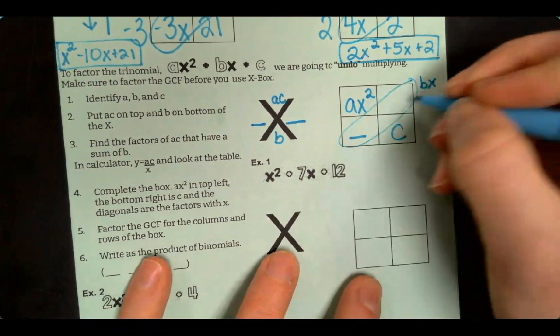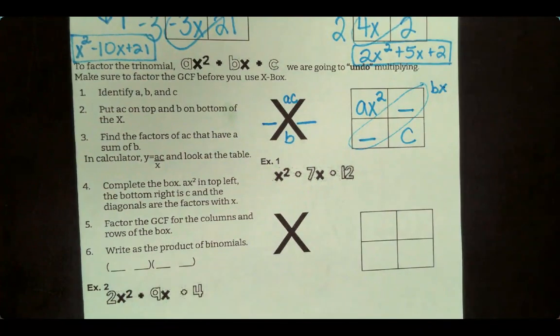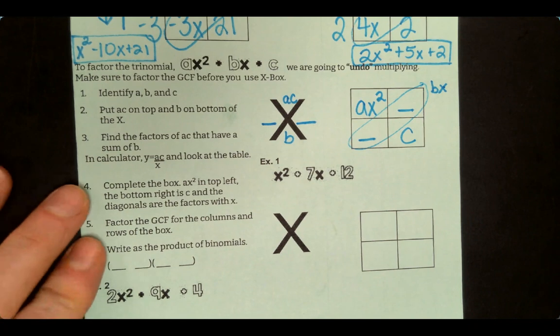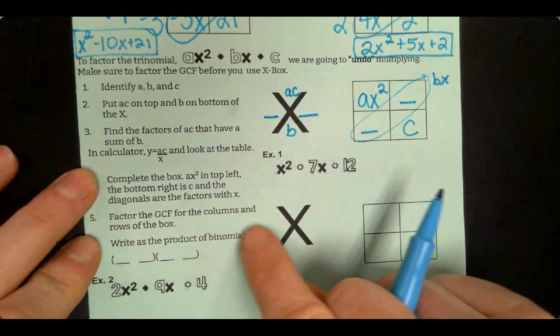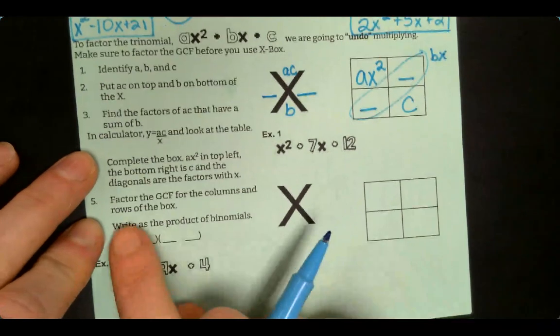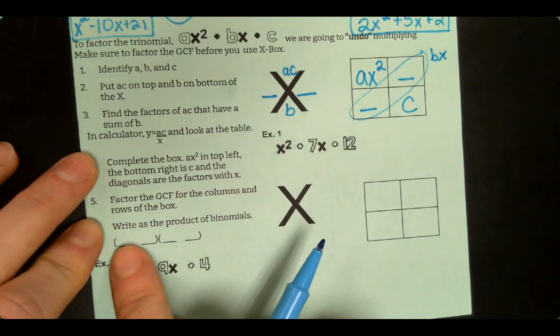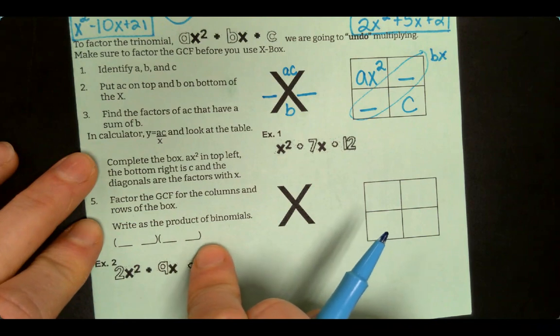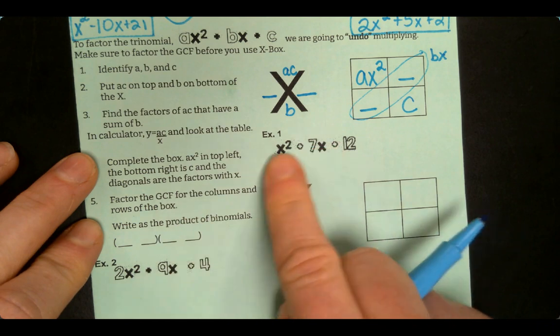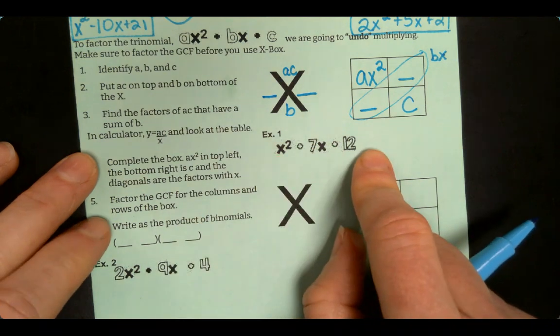So you put your magic numbers here and here, and they should add to get the BX. So you got to put them with an X. And then you factor rows and columns and write your answer as a product of binomials like this. Okay, it's a lot, right? So we're going to do this first one just as an intro today.